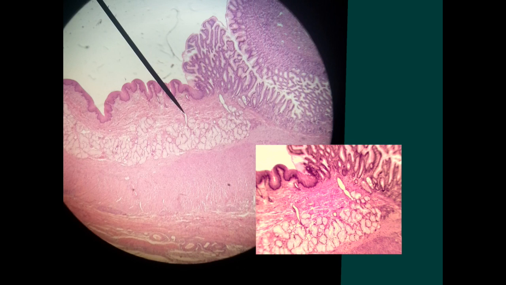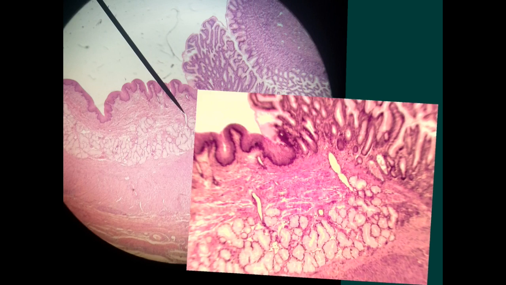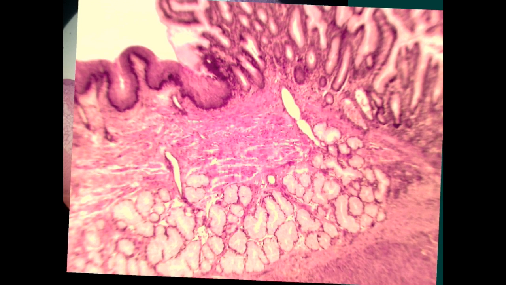So this is the gastroesophageal junction. Now try to also enlarge this picture. At one side you will see the stratified squamous epithelium, compact, and on the other side we have this lumina. And towards the esophagus you will have the mucus glands with their ducts passing to open here. So this is the gastroesophageal junction.